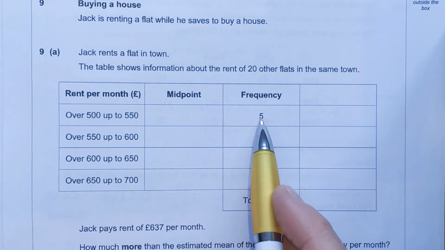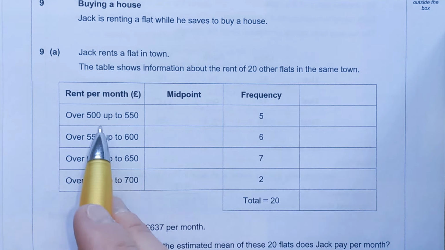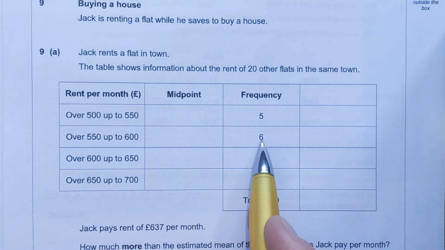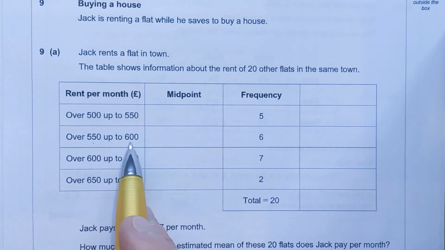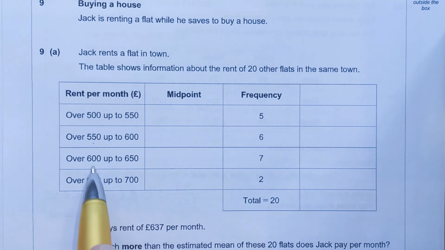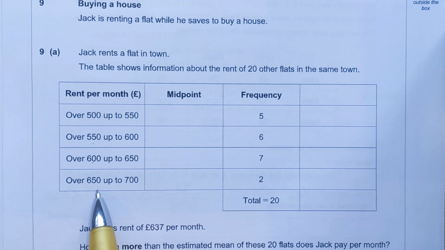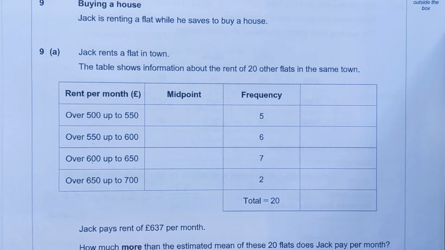Okay, so there are 5 flats with rent between £500 and £550, 6 flats with rent between £550 and £600, 7 flats between £600 and £650, and 2 flats which have got rent of £650 to £700. Jack pays rent of £637 per month. How much more than the estimated mean of these 20 flats does Jack pay per month?